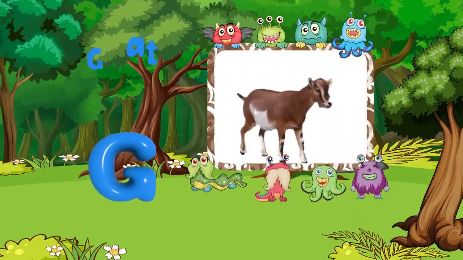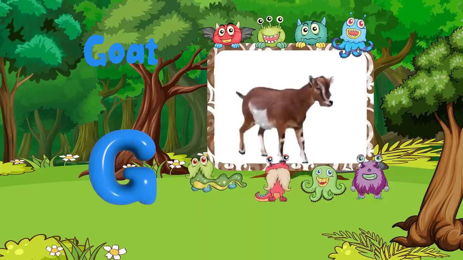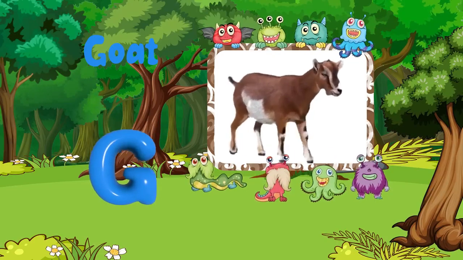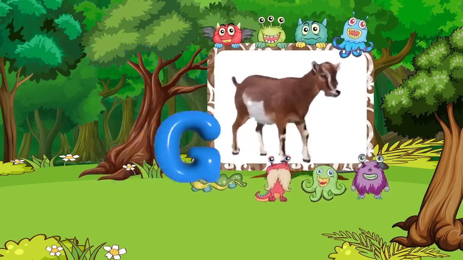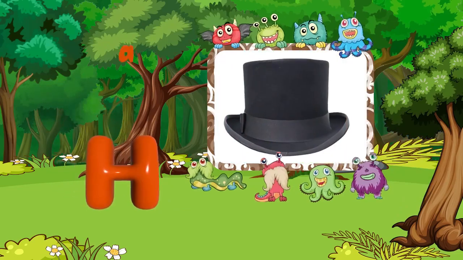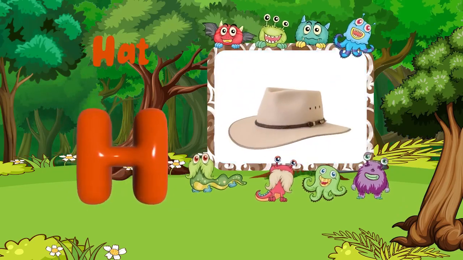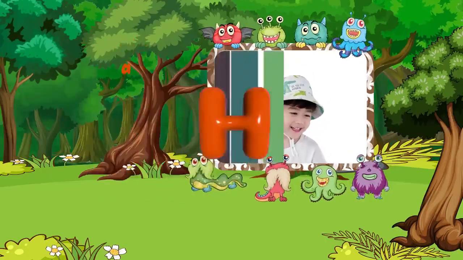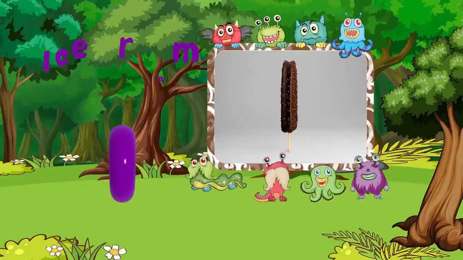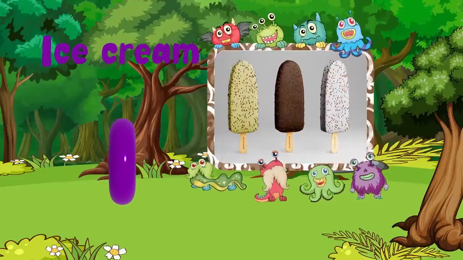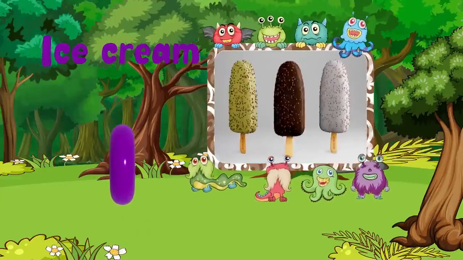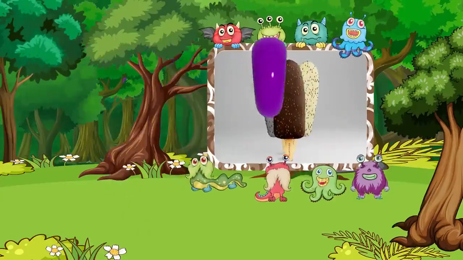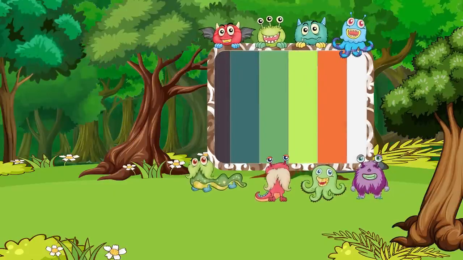G is for goat. Goat. G is for goat. H is for hat. Hat. I is for ice cream. Ice cream. I is for ice cream.